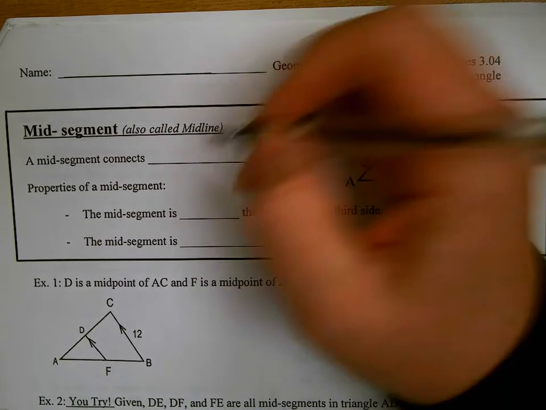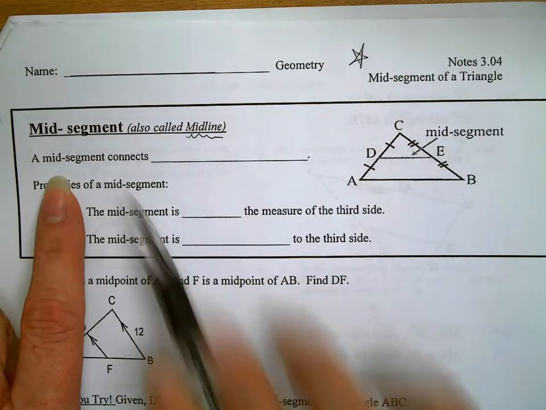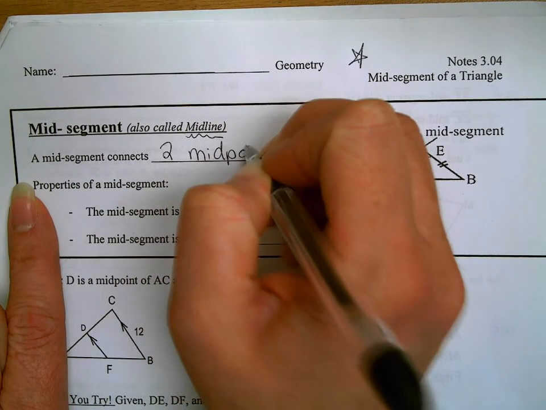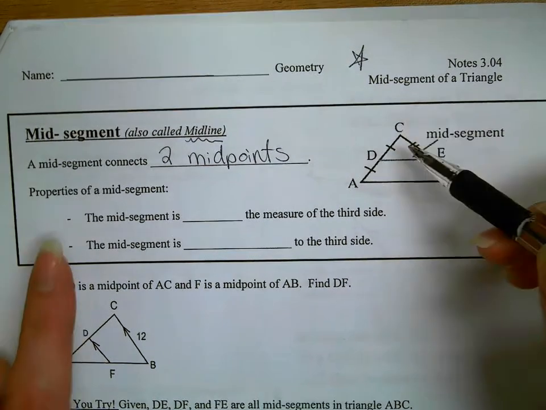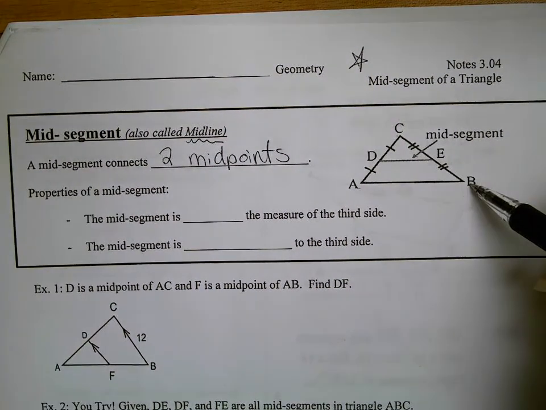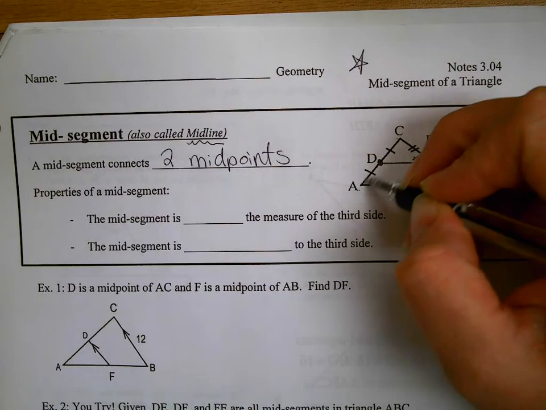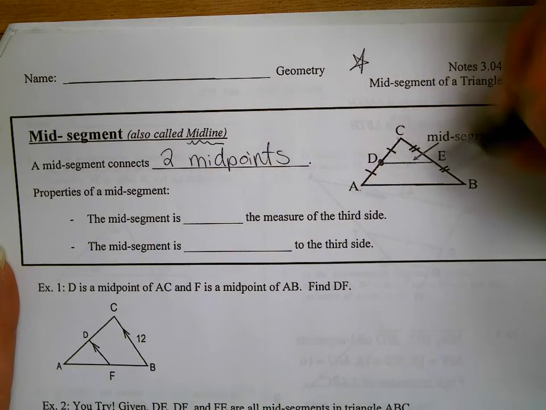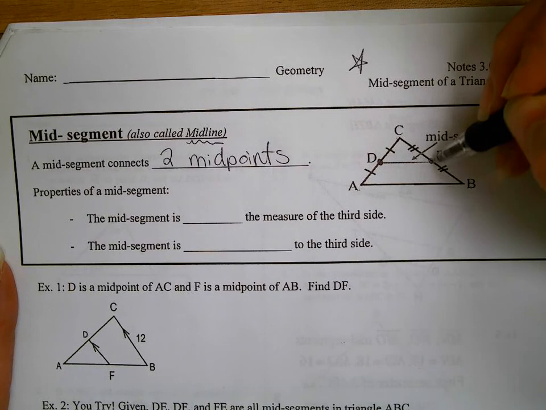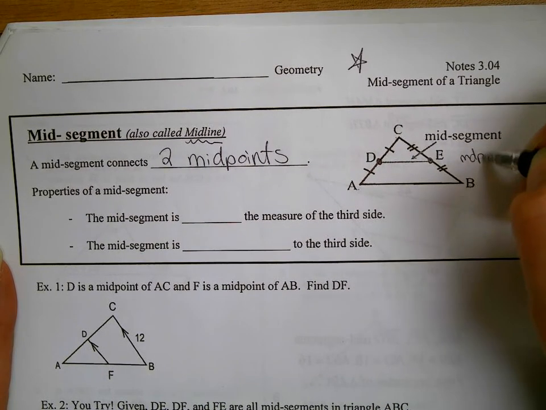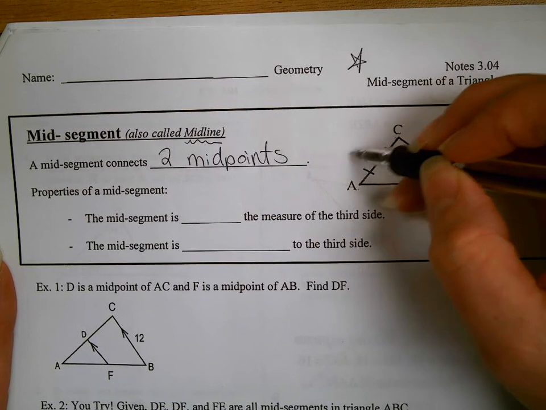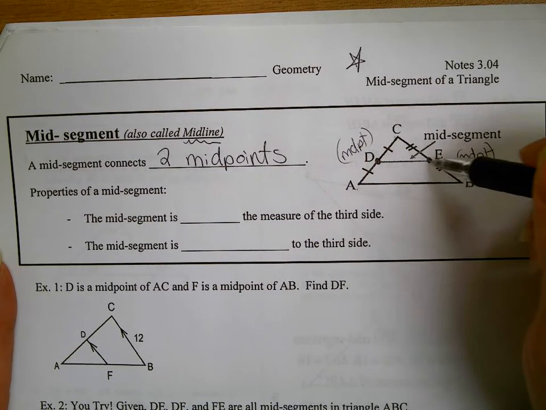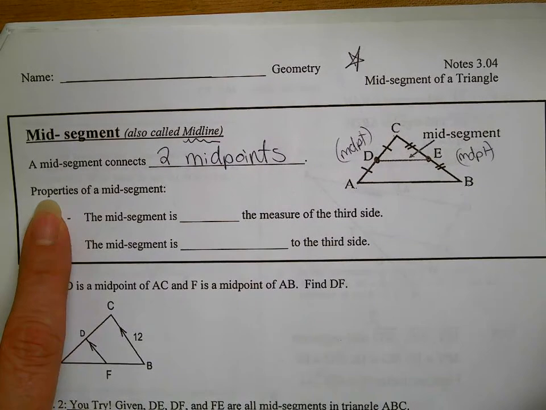A midsegment, also called a midline, is a segment that connects two midpoints. So in this picture here, we have triangle ACB. D is a midpoint because the lengths from A to D and D to C are equal. Same thing on the right-hand side: this double dash line is also telling us that E is a midpoint. So E is the midpoint of CB and D is the midpoint of AC. When you connect that midline, there are two rules that follow.